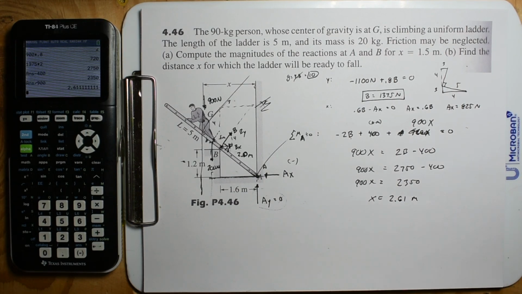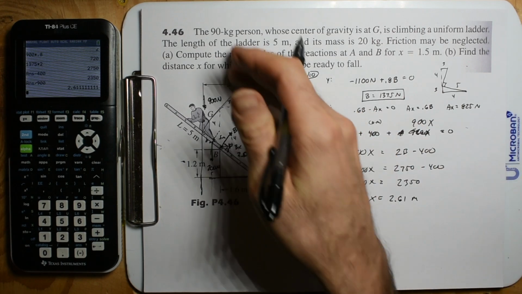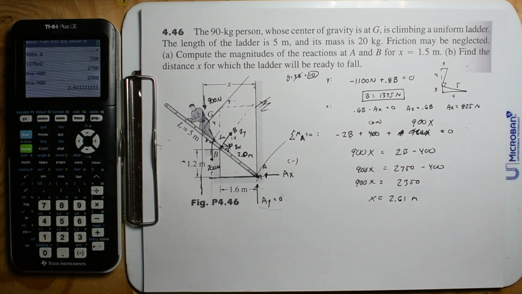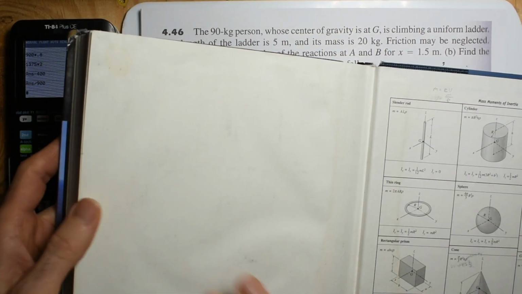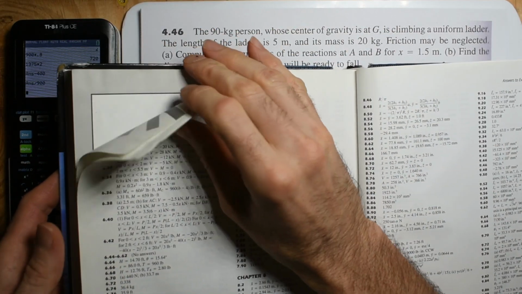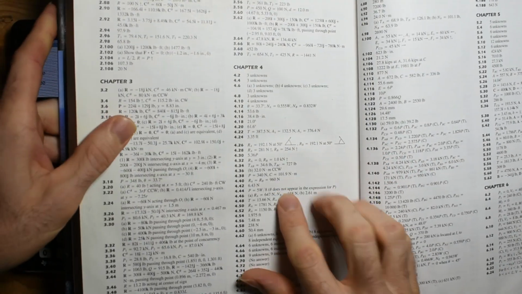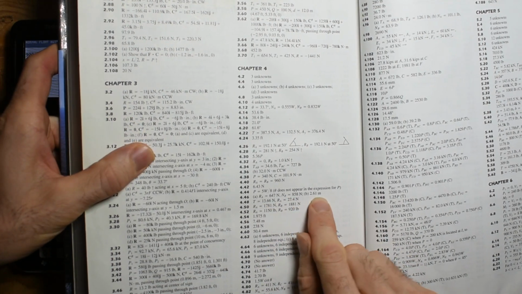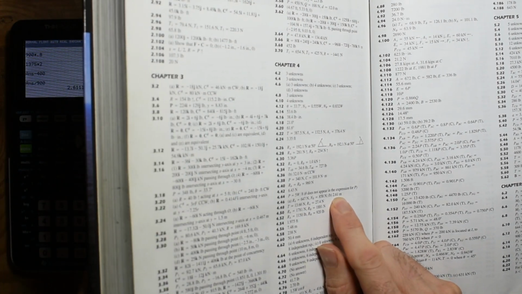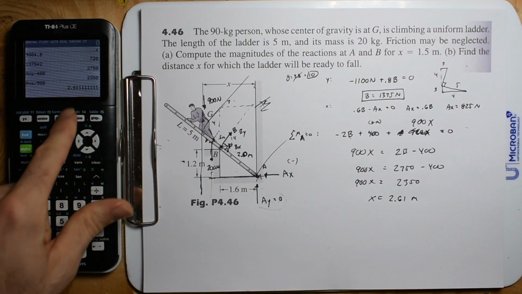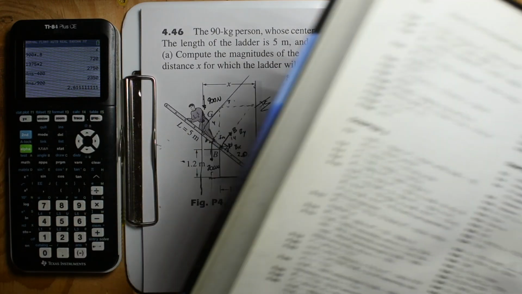All right, sweet. And nice. And we could go back and do this using gravity as 9.8, which we probably should have done right off the bat. But yeah, let's look this one up. 4.46. The distance is 2.61 meters. And so we got 2.611. So hell yeah. So we did it.